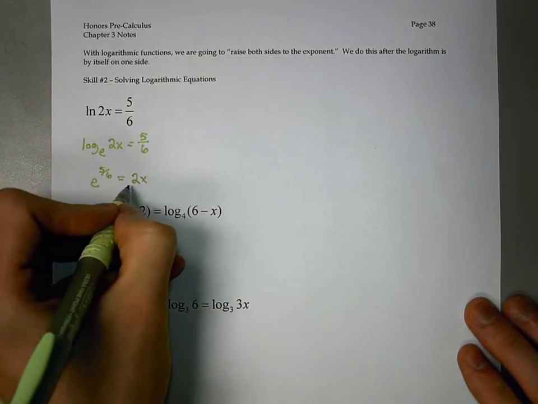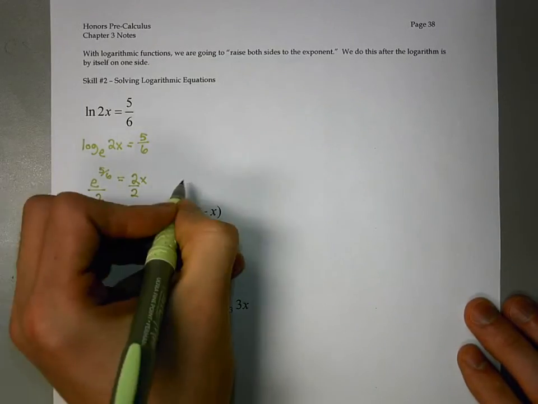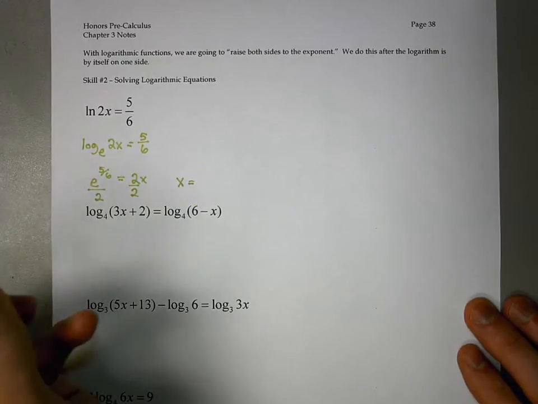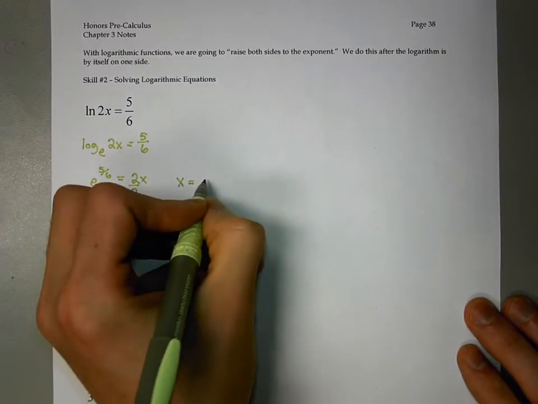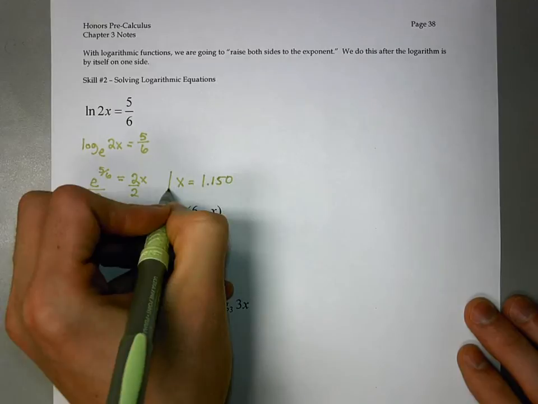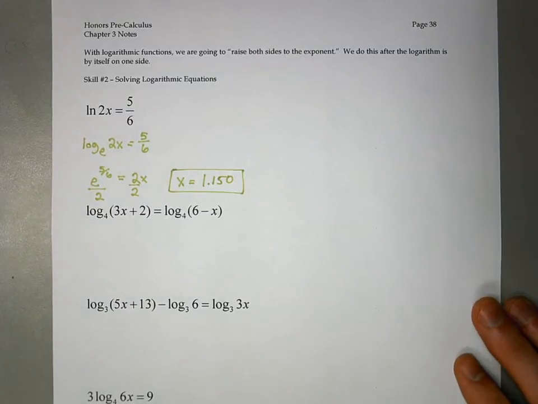So then we'll divide both sides by 2, and I get x is equal to 1.150 approximately, rounding that to 3 decimal places.